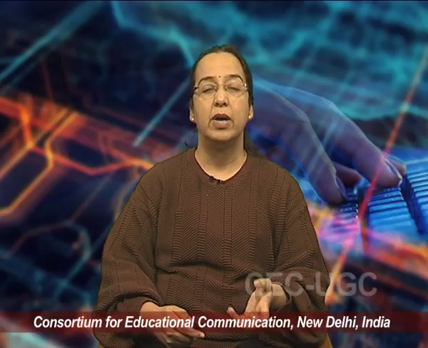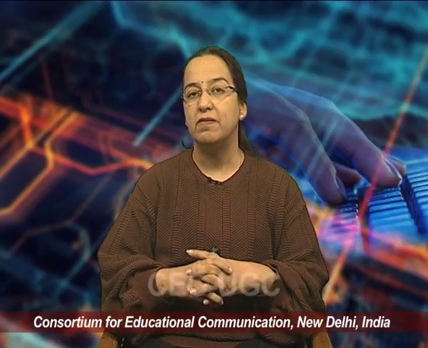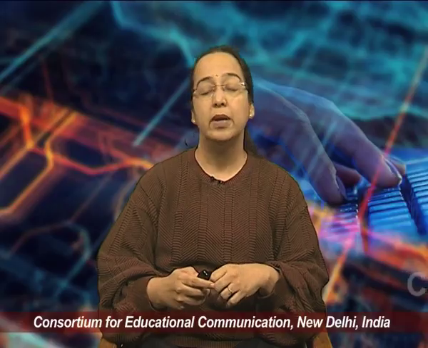Then we looked into the four modes: one persistent, zero persistent, P persistent and non-persistent. We looked into the vulnerable time in CSMA, and laid the foundation for upcoming lectures by looking into the types of CSMA protocols, which are CSMA CA, collision avoidance, and CSMA CD, collision detection.